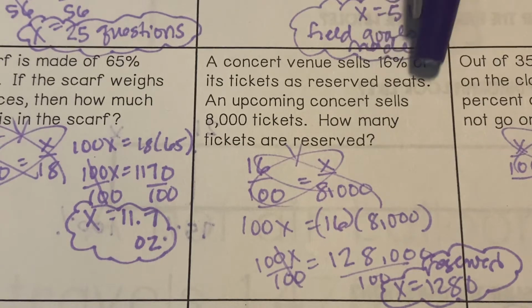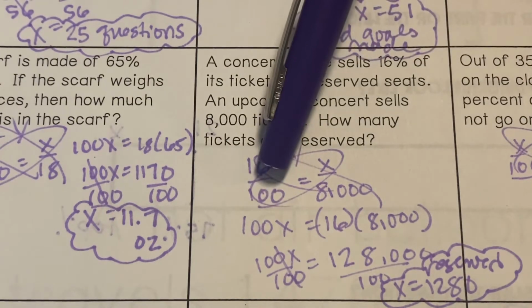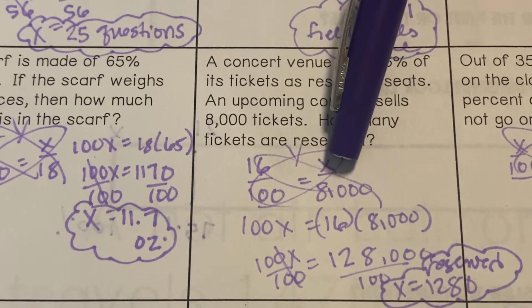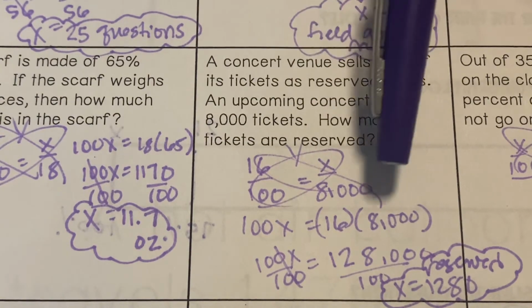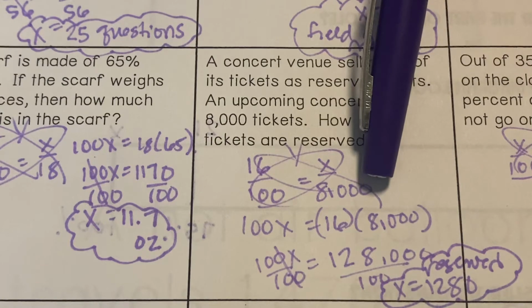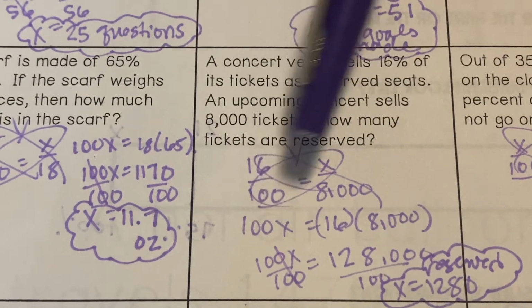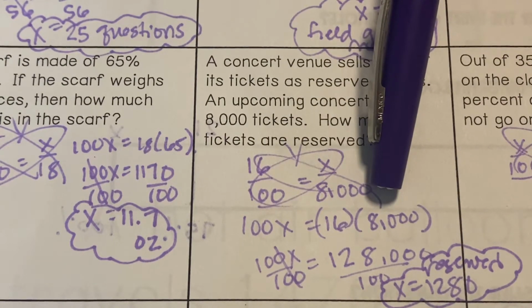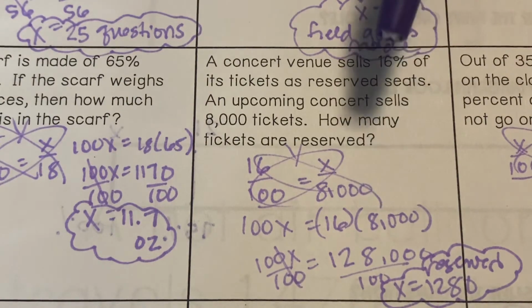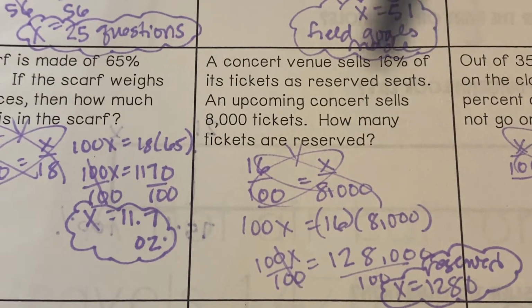Okay, 16% is 16 out of 100. That part's easy. We don't know the part, so that's the x. We do know the whole, so that goes on the bottom with the 8,000. Percent over 100 is equal to part over whole. I promise you will get the hang of this. That's why we're doing so many practice problems, okay?